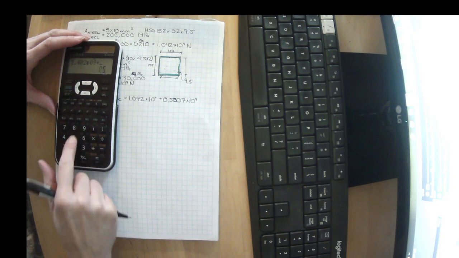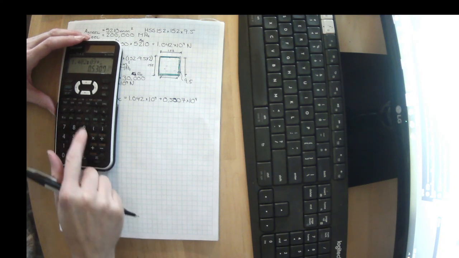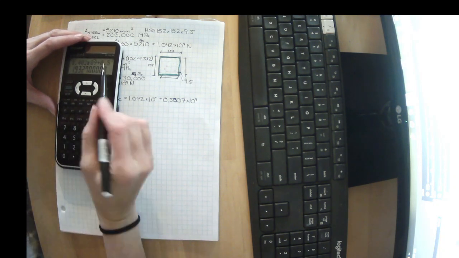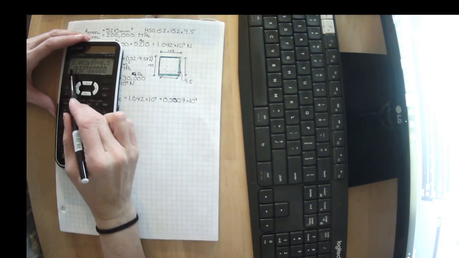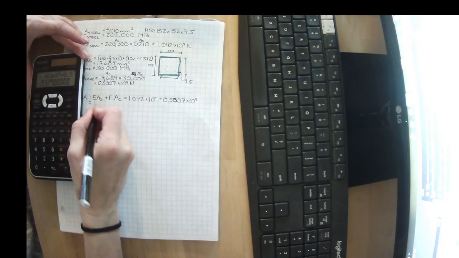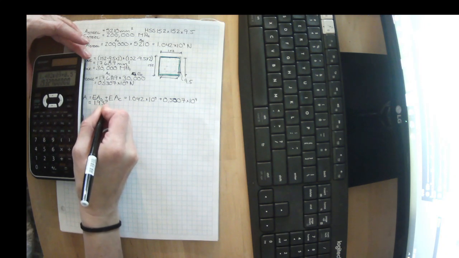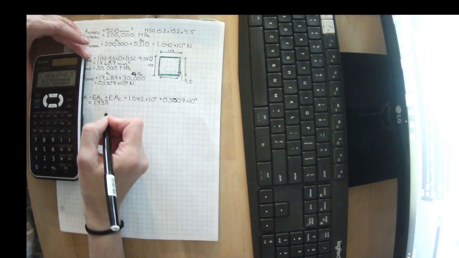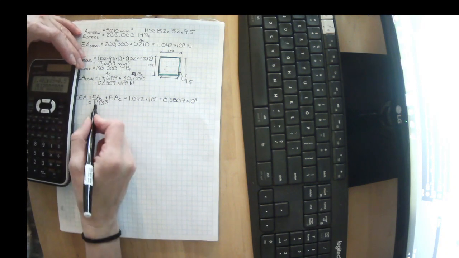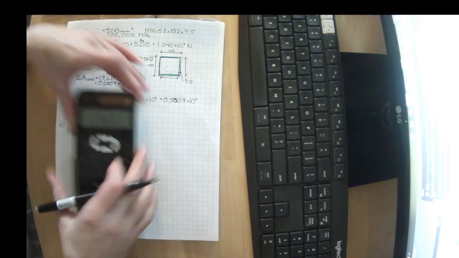Oh, look at that, I made a typo in my calculator.